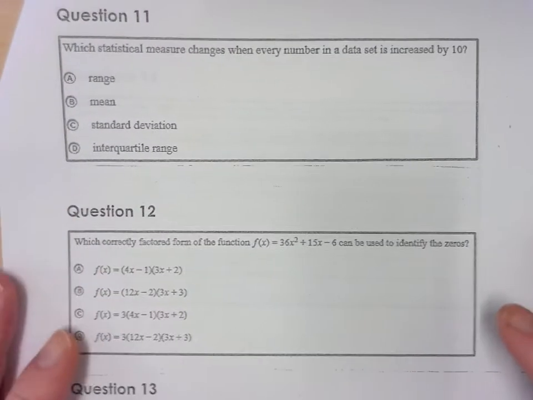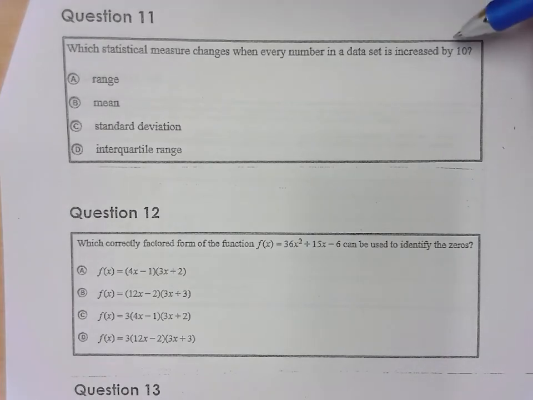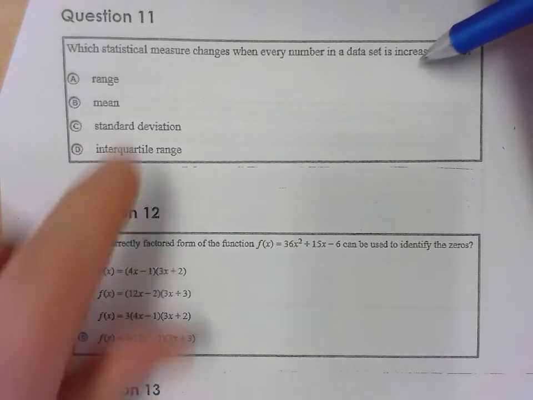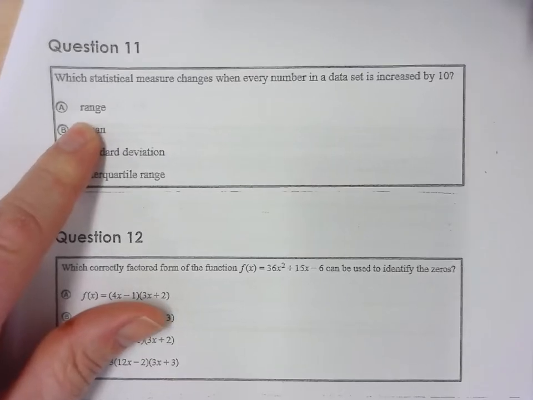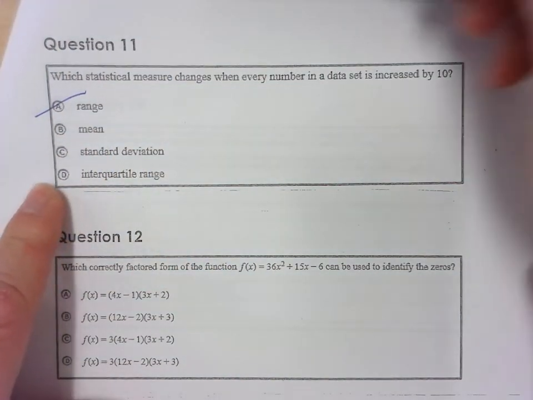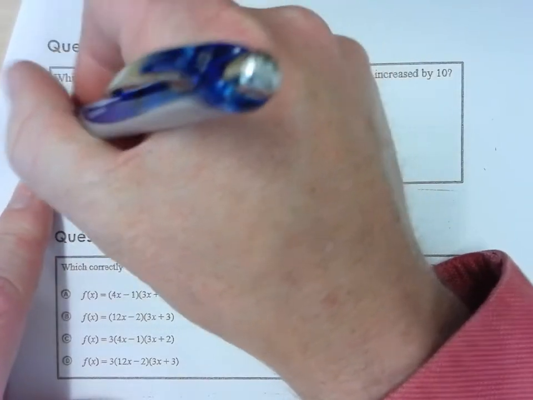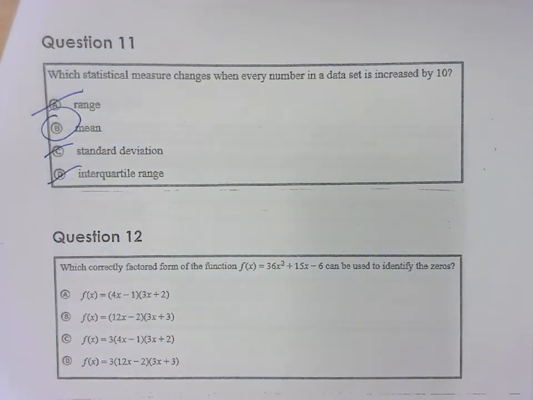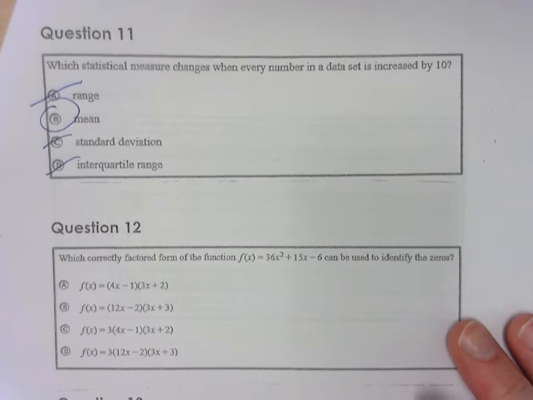Then 11. If you increase everything by 10, the range, the high and the low are going to increase by 10, so the range is going to be the same. So it's not that one. The standard deviation and the quartile range, those are going to be the same. It's the average. You're making them all bigger, so the average is going to change, and average is mean.